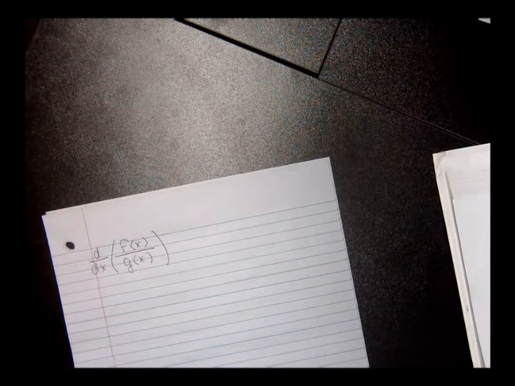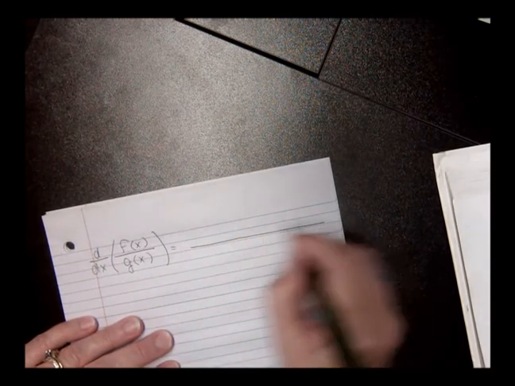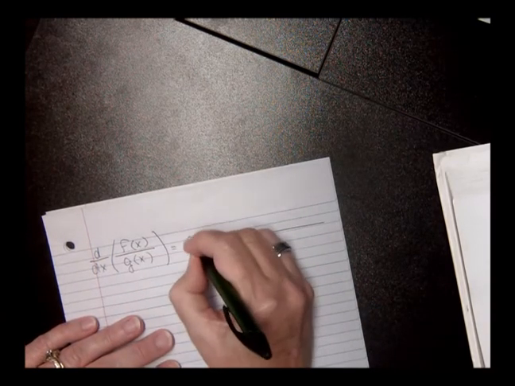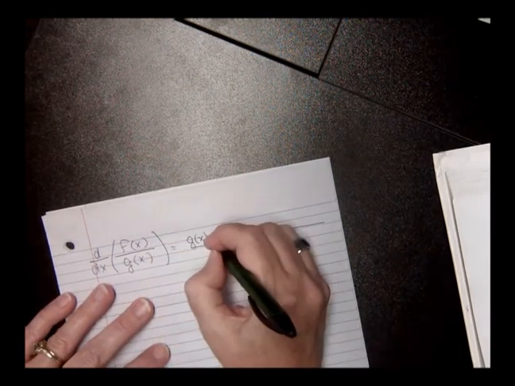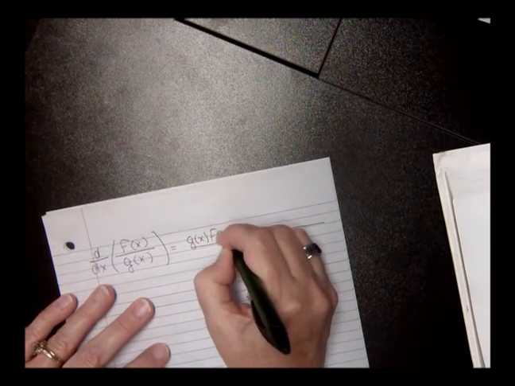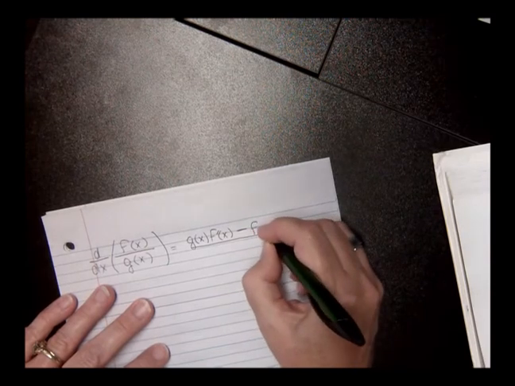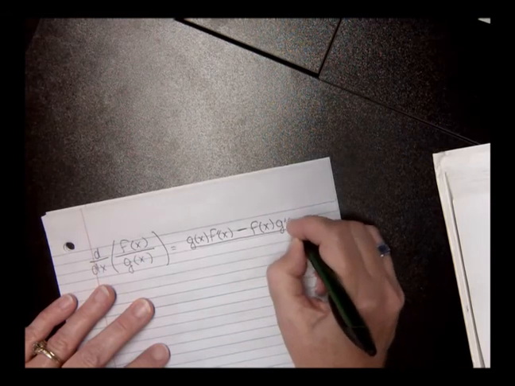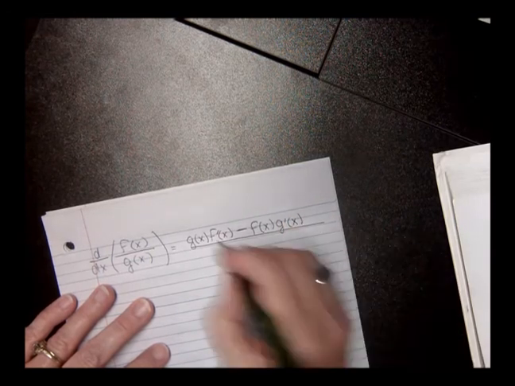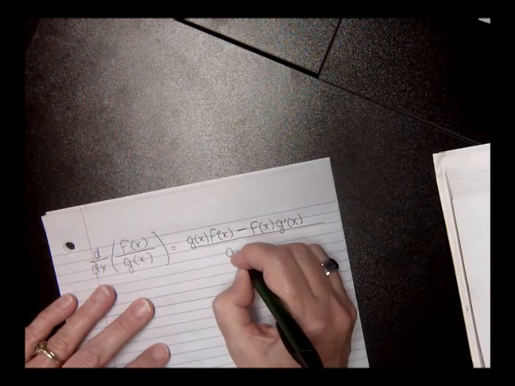Very important. Whatever function is on the bottom, you bring it up first and leave it alone. That's a must. Then you take the derivative of the top, and it's subtracted. Leave the top alone. Take the derivative of the bottom, and then finally, whatever was on the bottom, you're going to square.